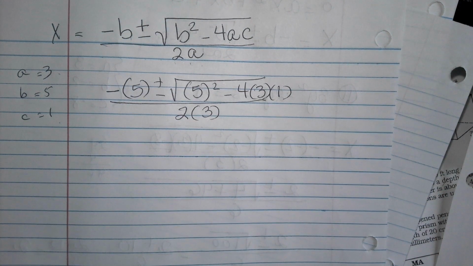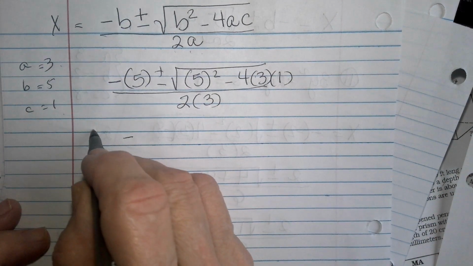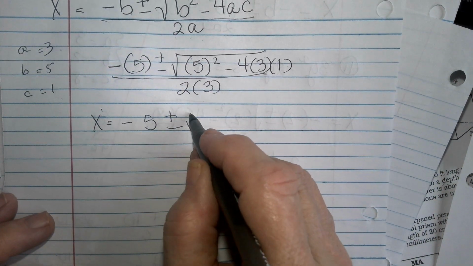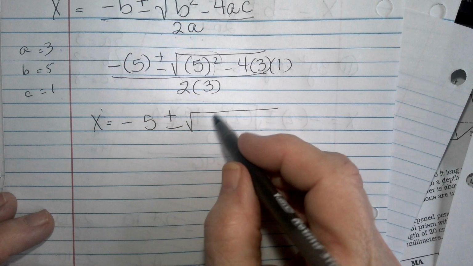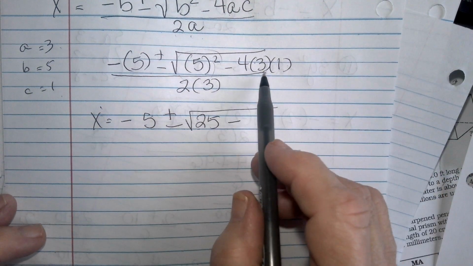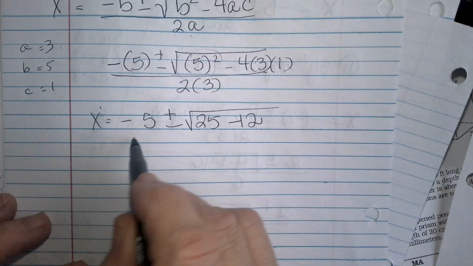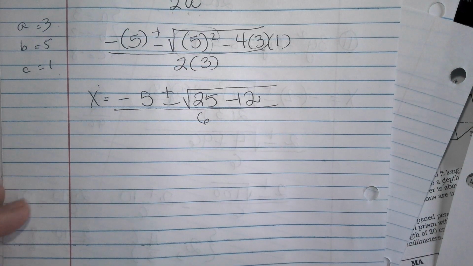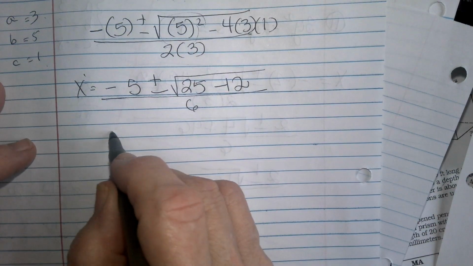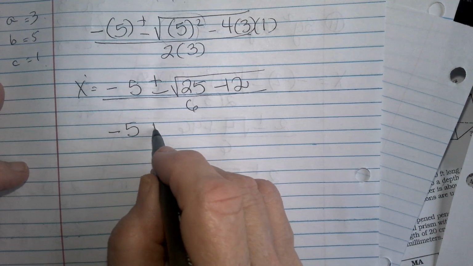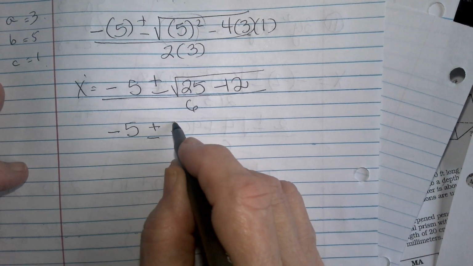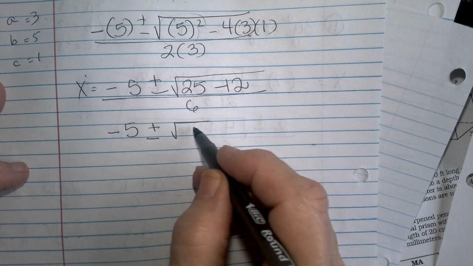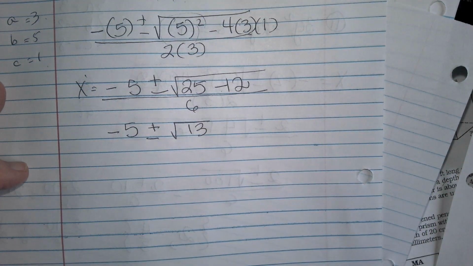And then we just go ahead and solve it. So, negative 5 plus minus the square root of 25 minus 12. I need to use less paper in this, or write smaller. And this is going to be 25 minus 12 is 13. I think that's going to be it.